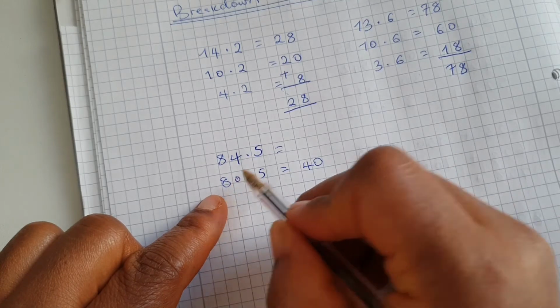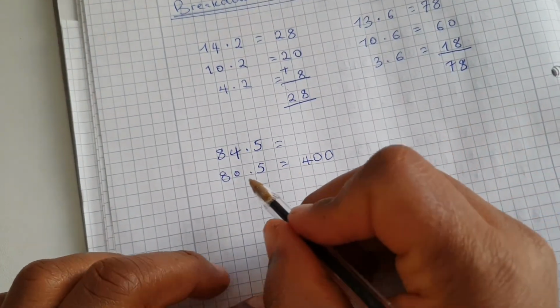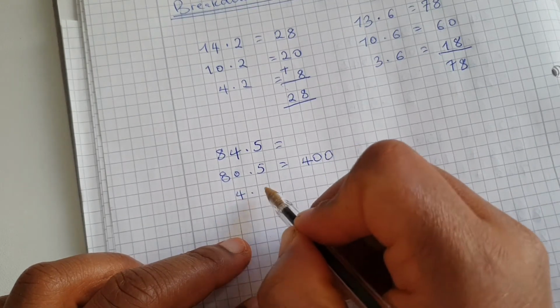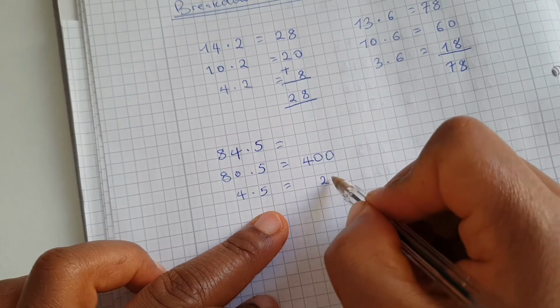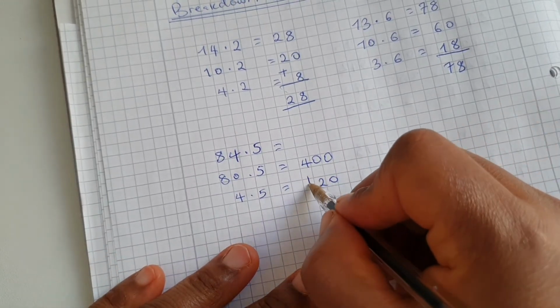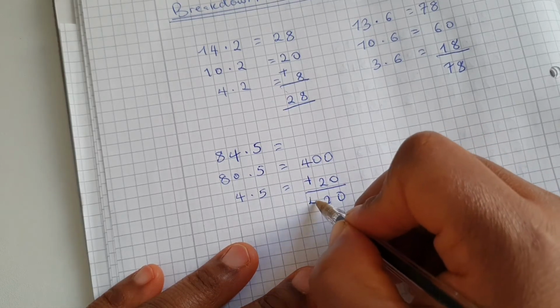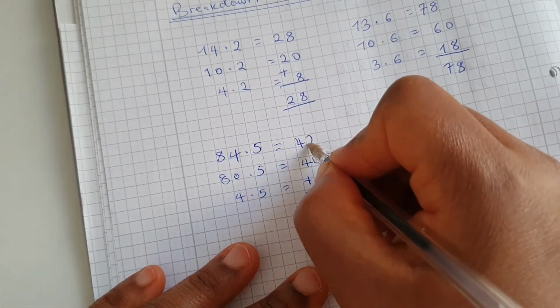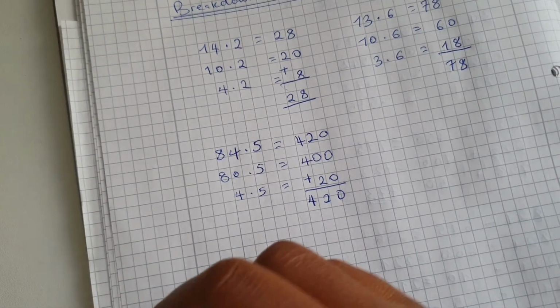So you put this 0 also in front to make it 400. Now we will do 4 times 5, and 4 times 5 will give you 20. You write it down here, and you add this up, it will give you 0, 2, and then 4. It will give you 420. So 84 times 5 will give you 420.